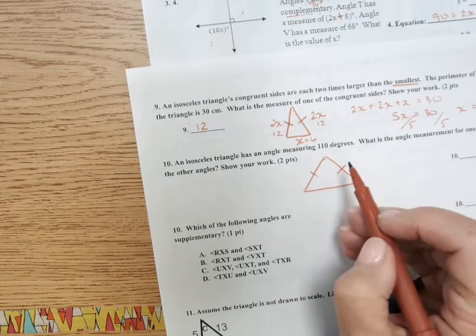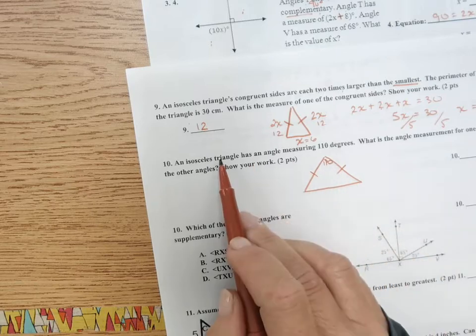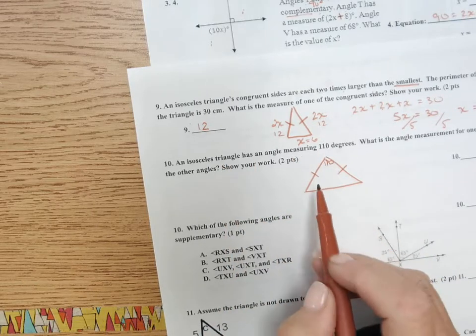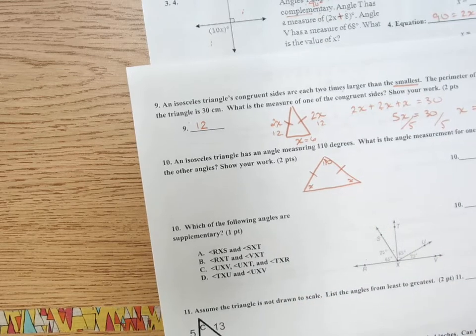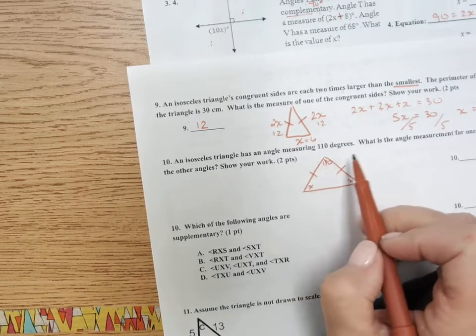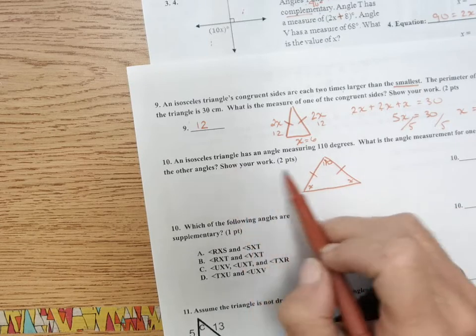An isosceles triangle, once again. This side and this side are the same, and it has an angle that measures 110 degrees. So I know that these 2 angles are going to measure the same, because it's isosceles, and I can't have 2 110-degree angles in my triangle. What is the angle measurement of one of the others?